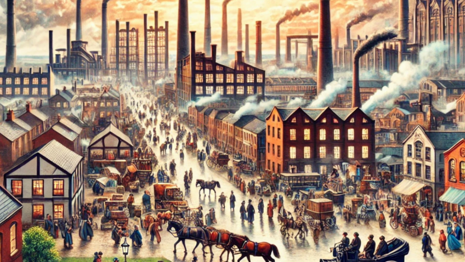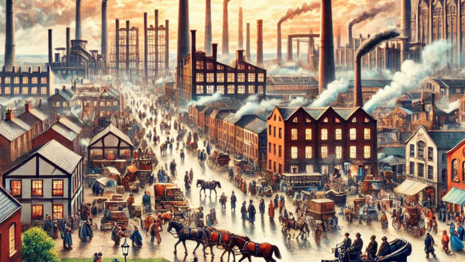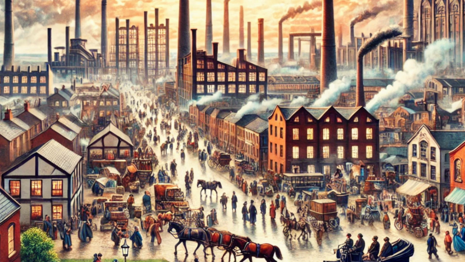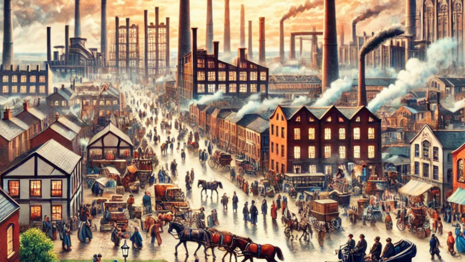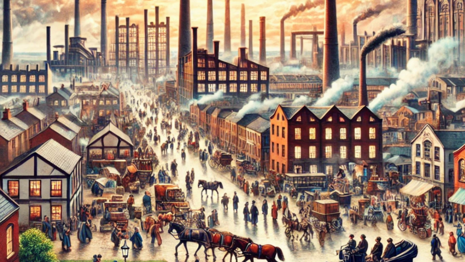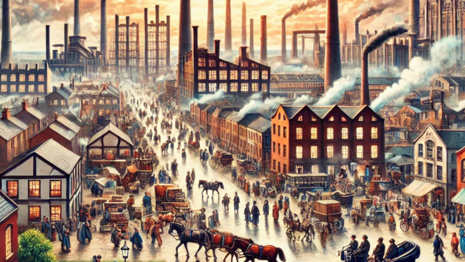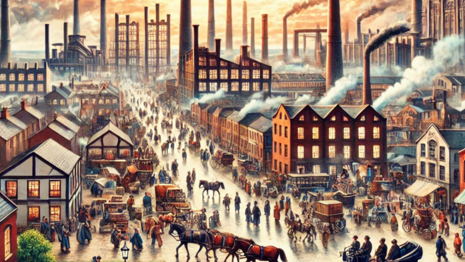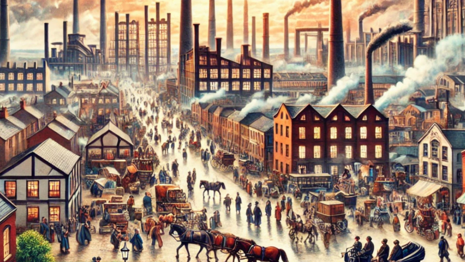Labor movements and social reforms. The harsh working conditions in factories and mines led to the rise of labor movements and calls for social reforms. Workers organized to demand better wages, shorter working hours, and safer working conditions. The formation of trade unions and the organization of strikes became important tools for workers to negotiate with employers and advocate for their rights.